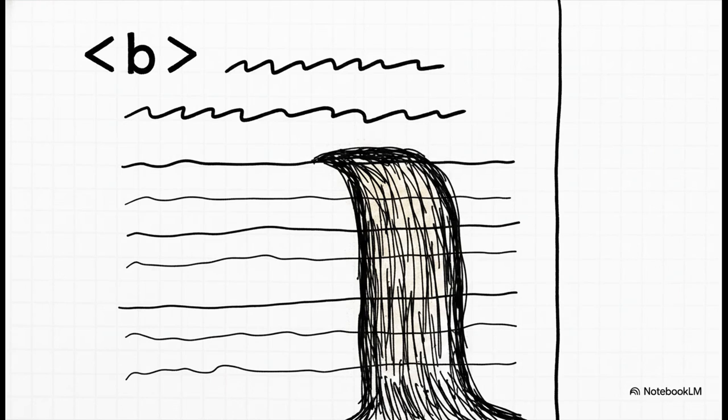All right, so here's the problem in action. See this code? We've opened a bold tag, the B tag, right at the beginning. But, oops, we forgot to close it. And look at the result. Everything that comes after it is now bold, whether we wanted it to be or not. This is that cascade effect, and it's a super common mistake that can make your page look like a total mess.